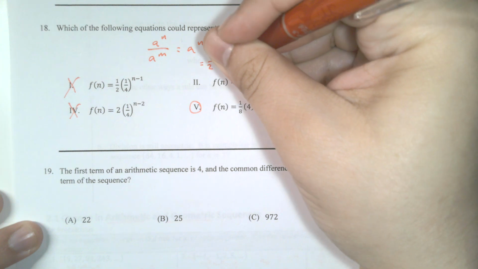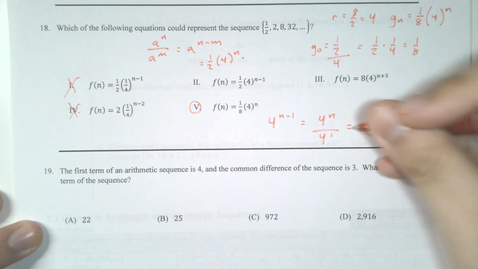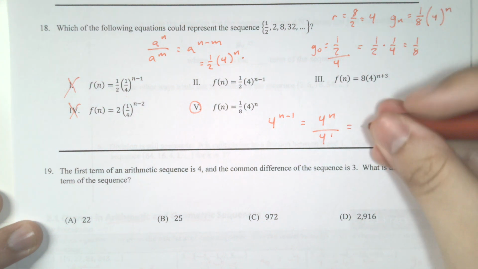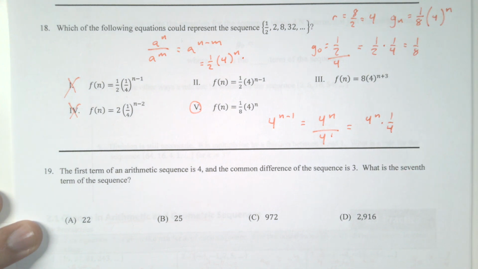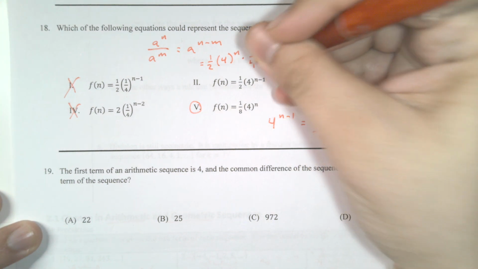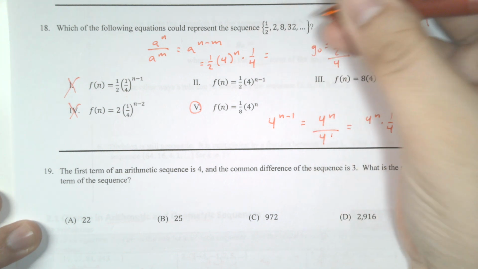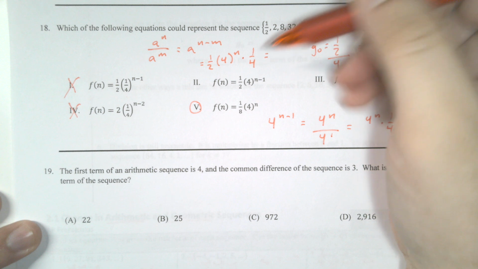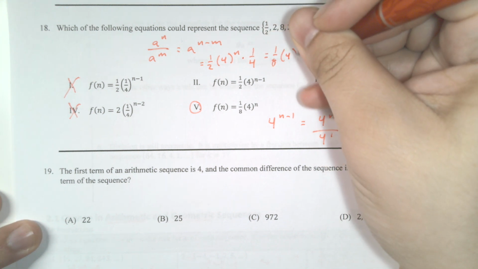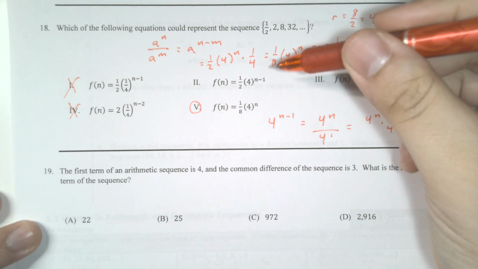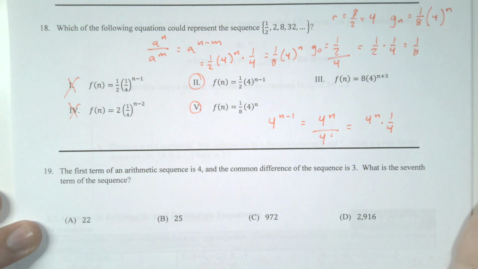And so we can deduce that this right here, our second choice, is 1/2 times 4 to the power of n times 1/4. Well, 1/2 times 1/4 is 1/8, so we have 1/8 and then times 4 to the power of n. So 1/8, 4 to the power of n. This one does check out.